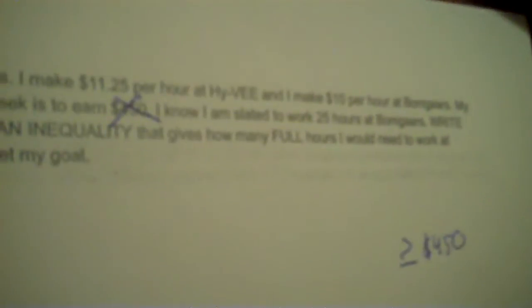So goal. Before you ask me questions, you got to put the goal symbol with the greater than or equal to, and then the highest, what your goal is. Your goal is $450. Okay, so find the first dollar amount, $11.25.